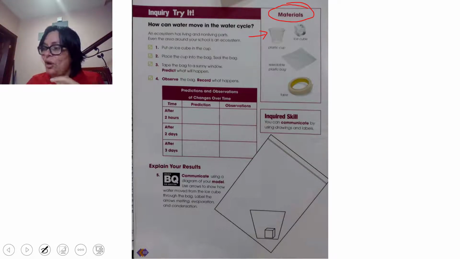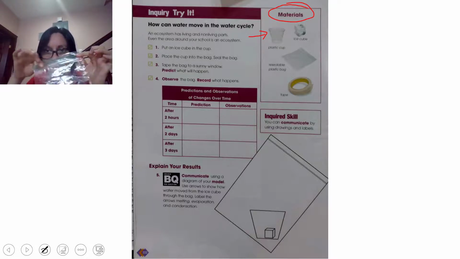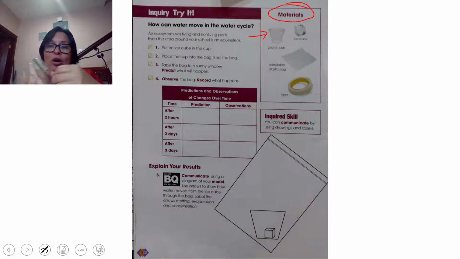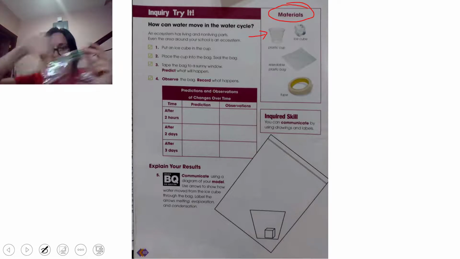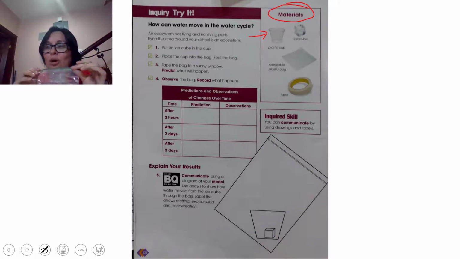And also, you need tape, okay? You are going to need tape. Also, you are going to need a plastic bag that has to be with seal in here. So a Ziploc is something good that you can use. If you don't have Ziploc at home, don't worry, use a plastic bag and with the tape you can seal the bag, okay? And also you are going to need ice, okay? Ice cubes. Here I have my ice cubes, okay?